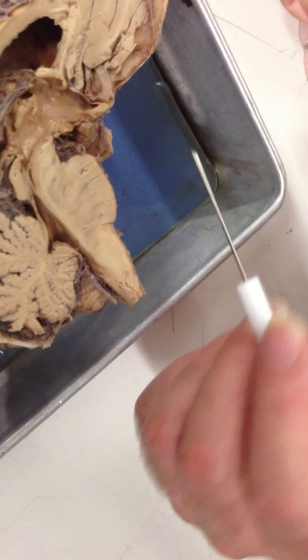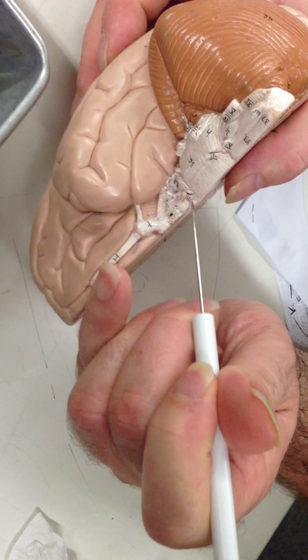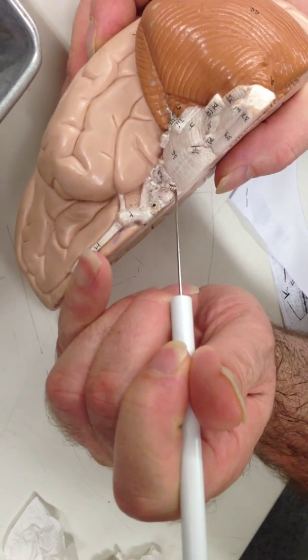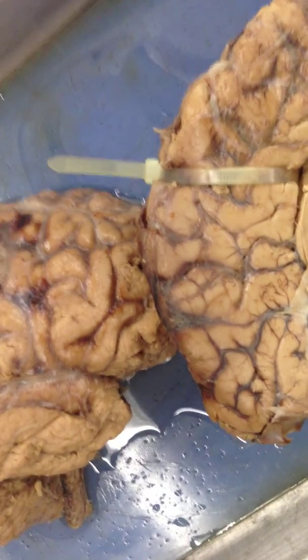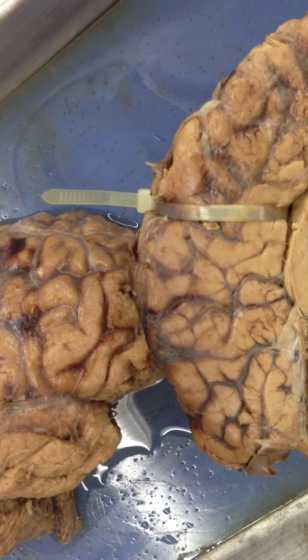Okay. Yeah, the mammillary body. So this is the mammillary body right here. What are you considering the intermediate mass? The interthalamic adhesion. So it's this.